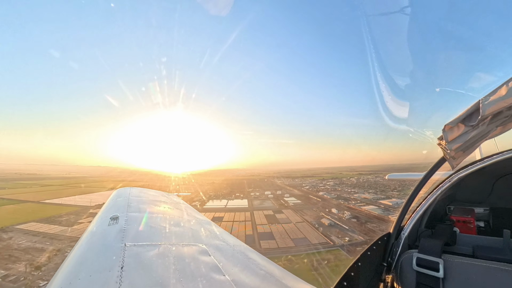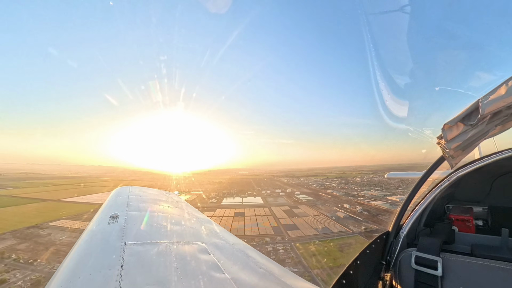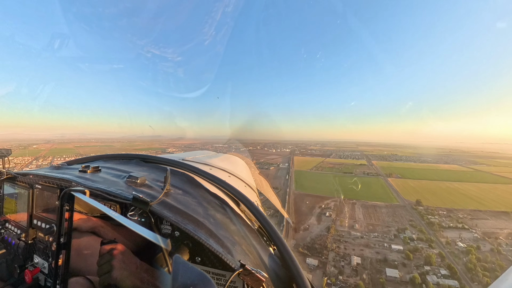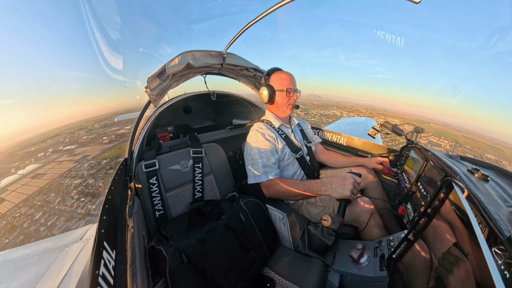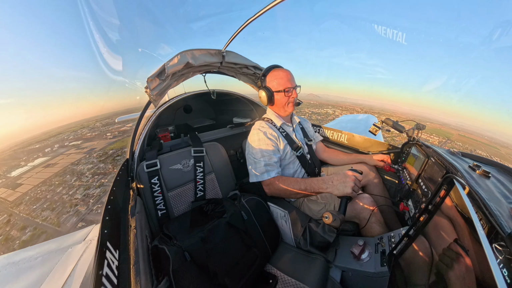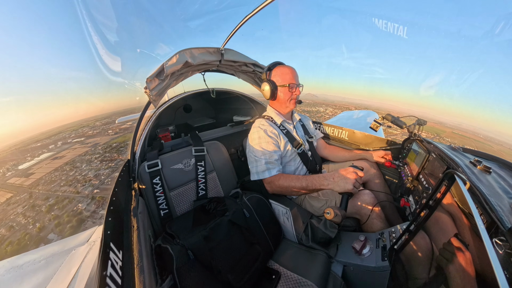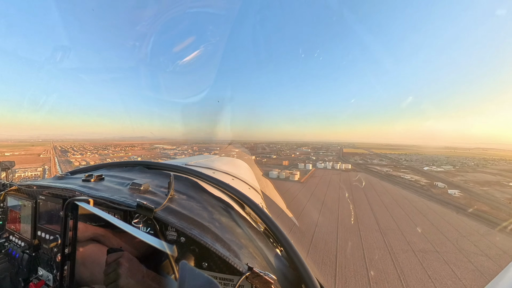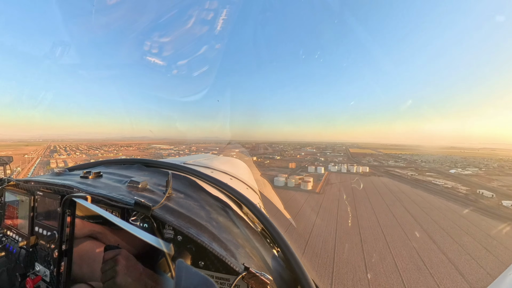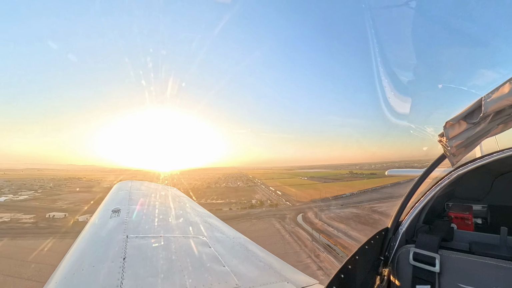We're 600 feet above altitude. I am visual. 500. Right on the glide path for the PAPI, or the VASI in this case.